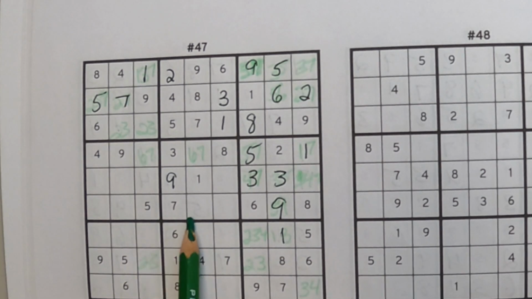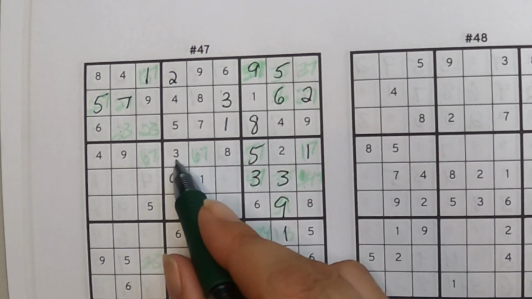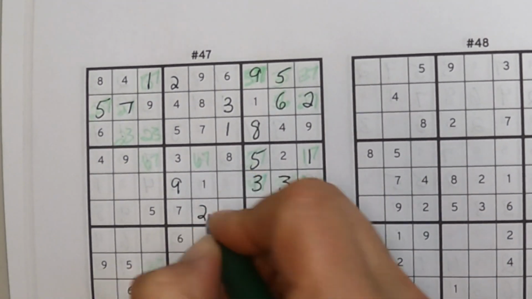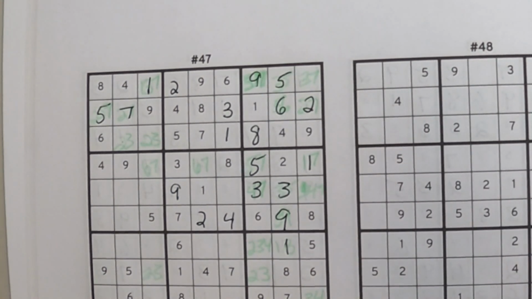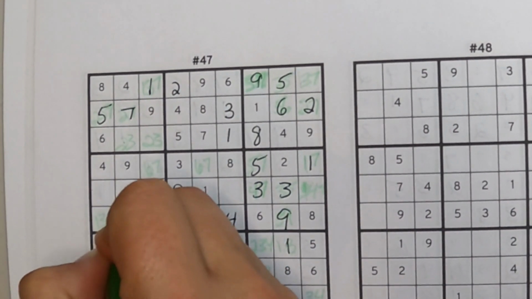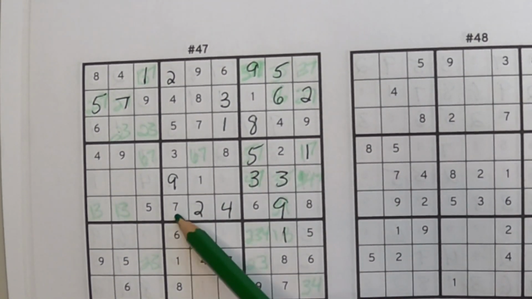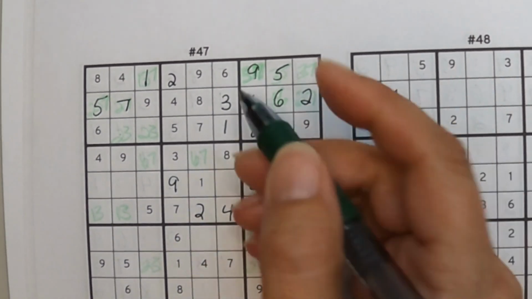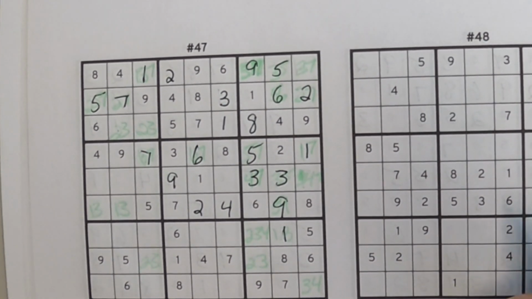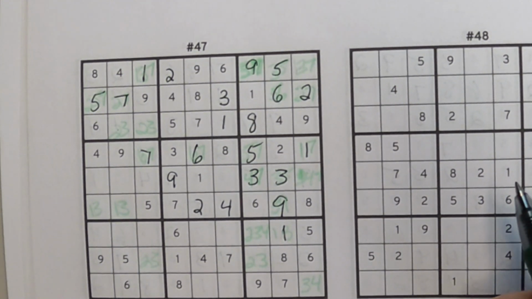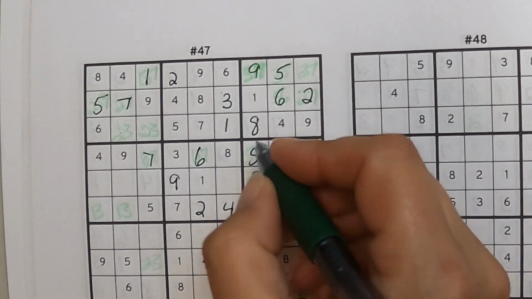For this row, we're missing 1, 2, 3, and 4. We've got 1 and 3 here and a 4 here. So this is our 2. 1 and 3 makes this our 4. No help here, so 1, 3, 1, 3. This 7 means this has to be our 6. In this box then, we're missing a 5.